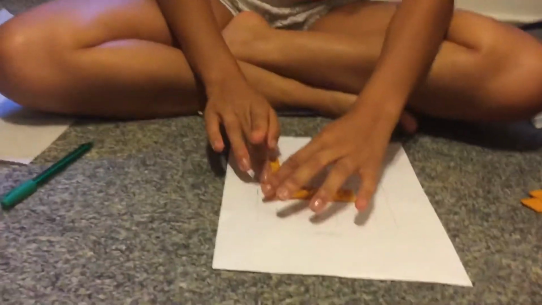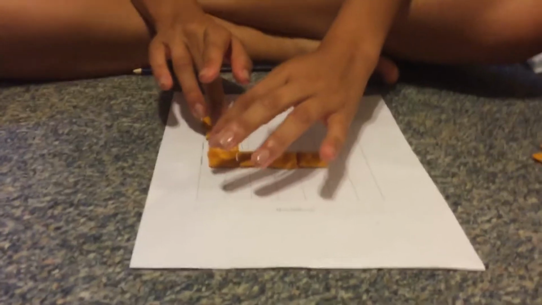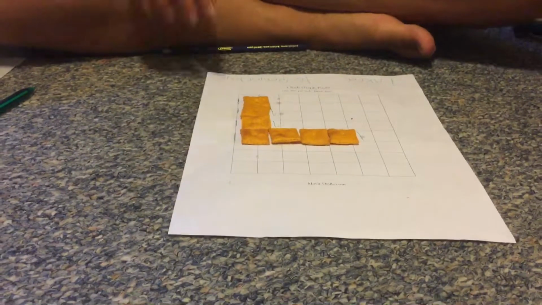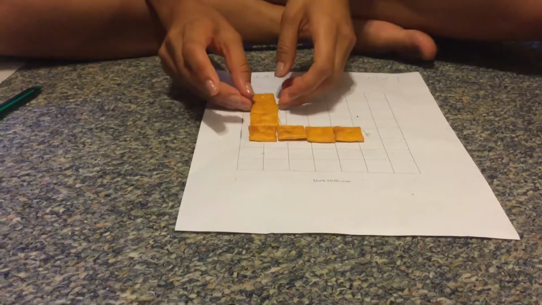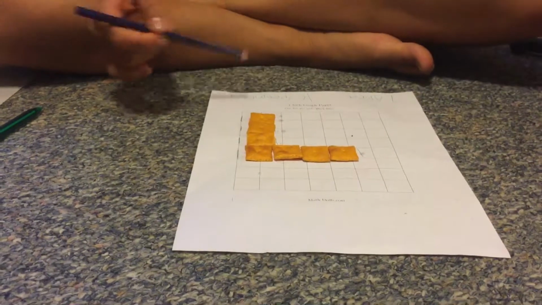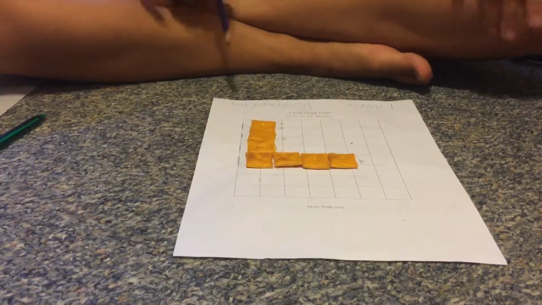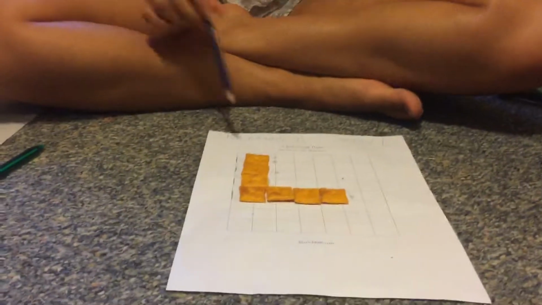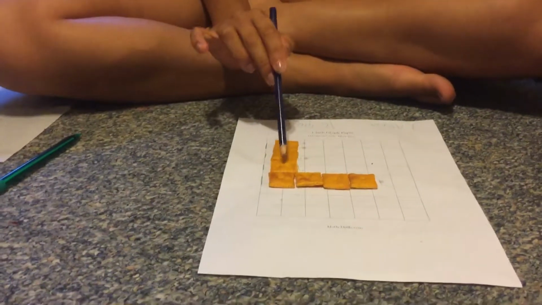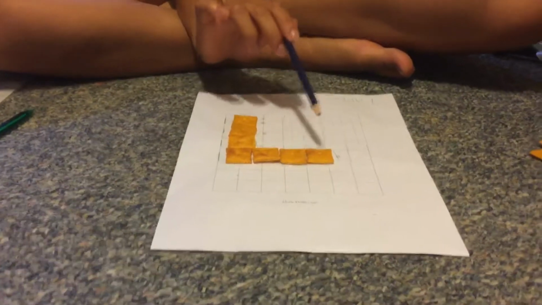Now, I'm going to be using a non-rectangular shape, which I chose to be the letter L. So here is the letter L. This one's pretty easy. Again, we're going to use the illustrated version. To find the area, you have to count all the Cheez-Its. So let's count. 1, 2, 3, 4, 5, 6, 7.